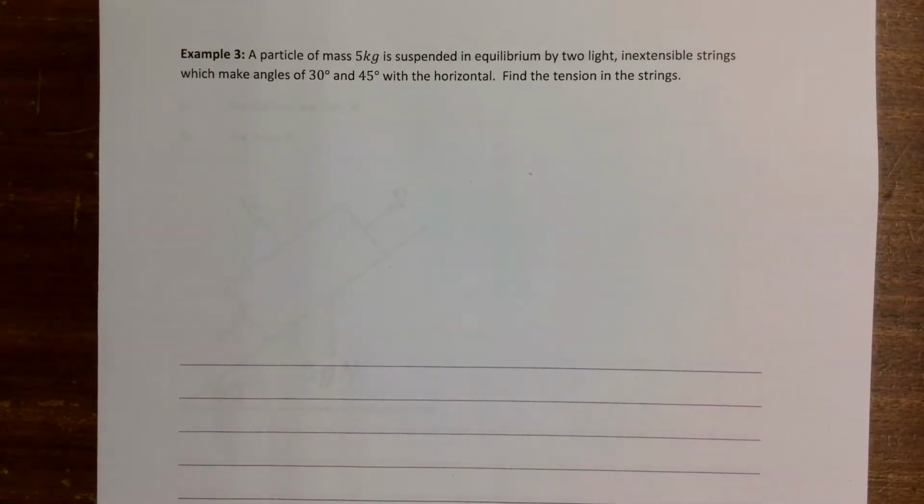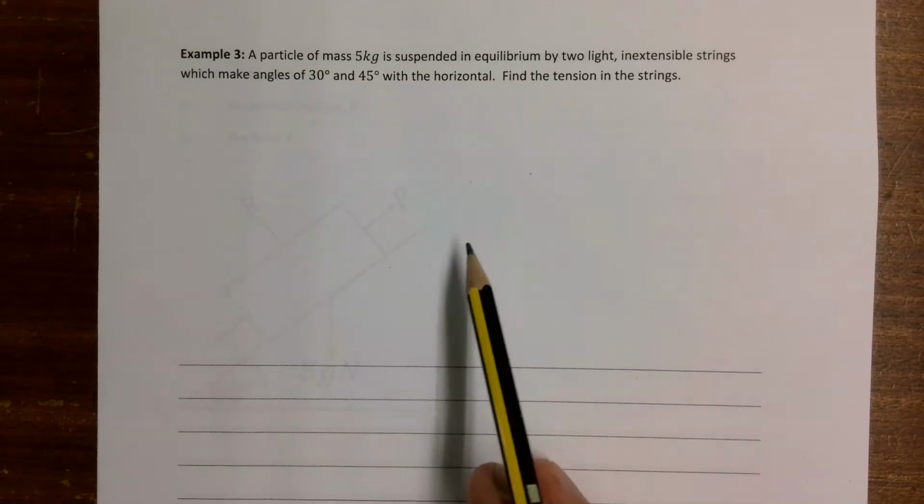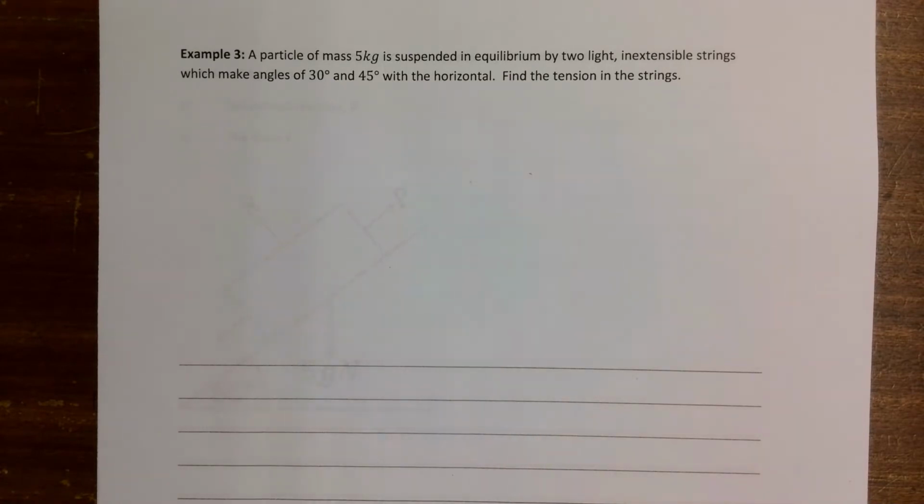Example 3 then of equilibrium. So this is the first one where they haven't given us a wee diagram to work from, so we need to come up with our own. A particle of mass 5 kilograms is suspended in equilibrium by 2 light inextensible strings, which make angles of 30 degrees and 45 degrees with the horizontal. Find the tensions in the strings.